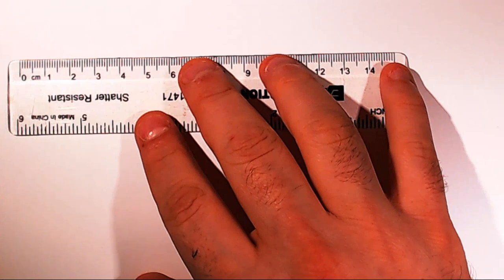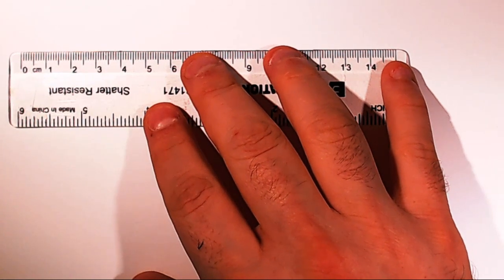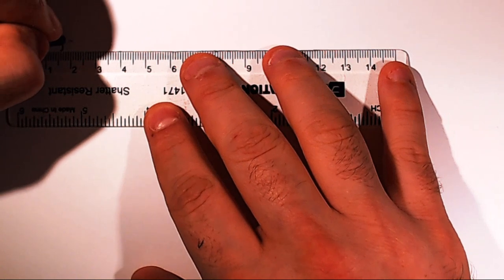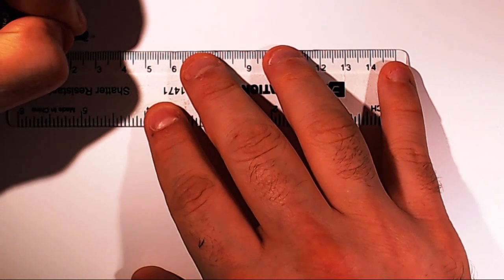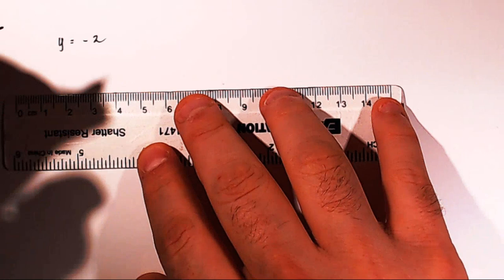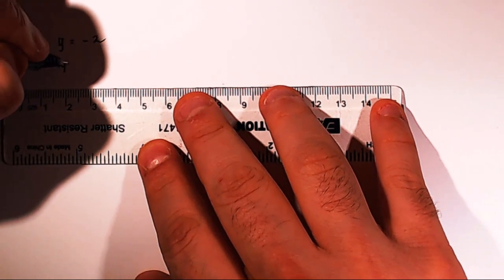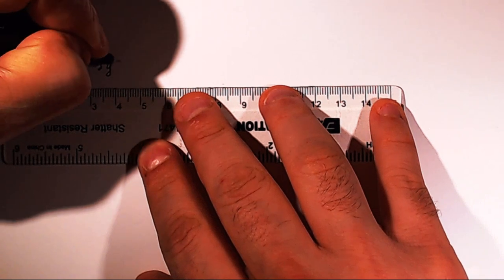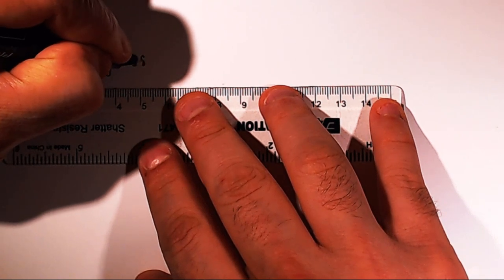We'll jump to number 5 now, because that was a graphing one. And on number 5, I'm given y equals negative 2, and I was also given 4x minus 3y equals 18.